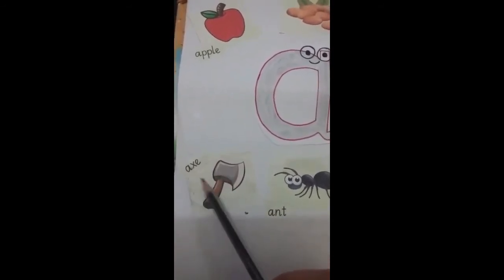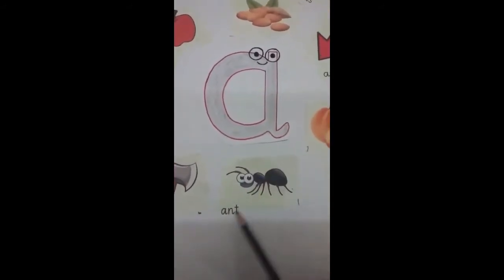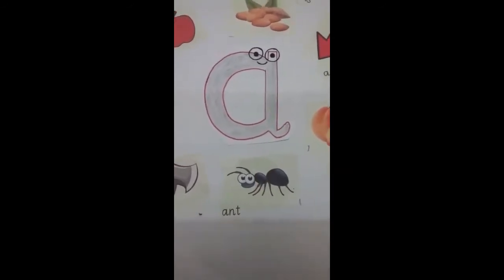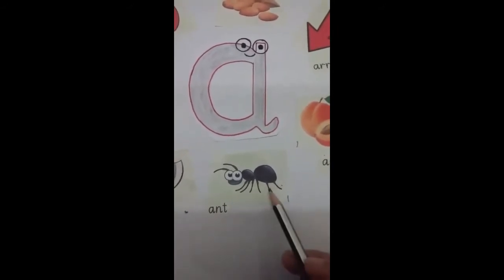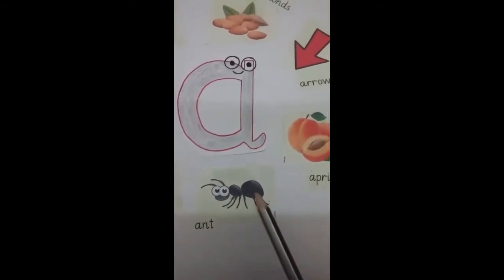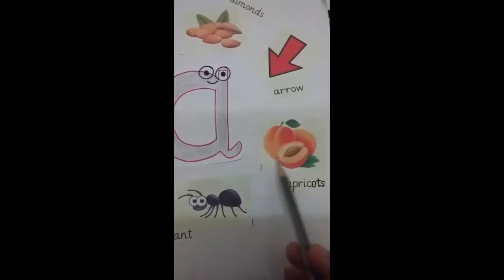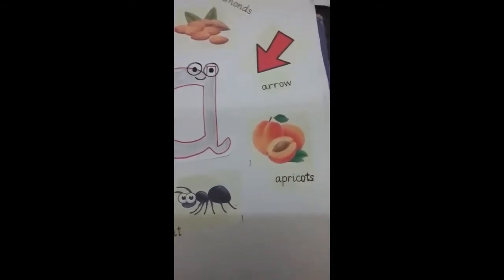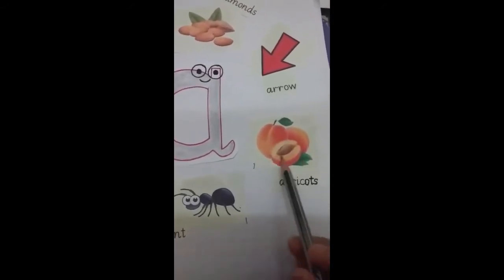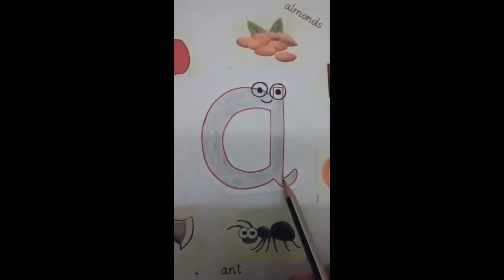Axe. A axe. Okay, now next is a ant. A ant. This is an insect. You can see it. A ant. Now a apricots. A apricots. A, here A is the first letter in apricots. This is another tasty fruit. Apricots.